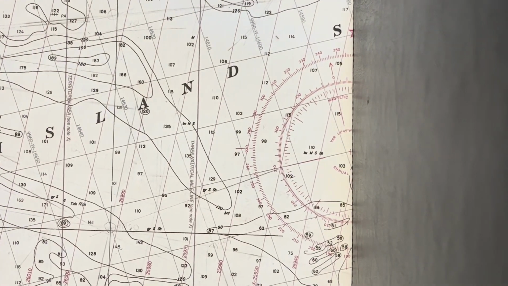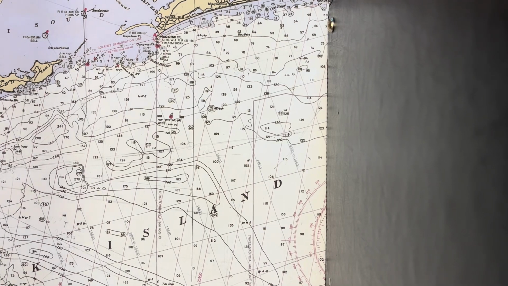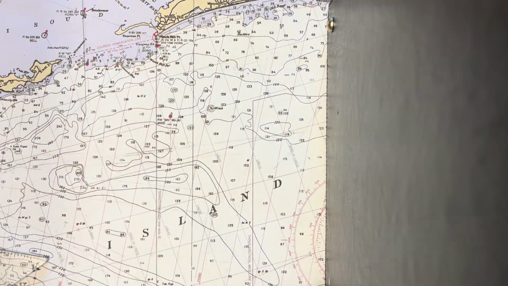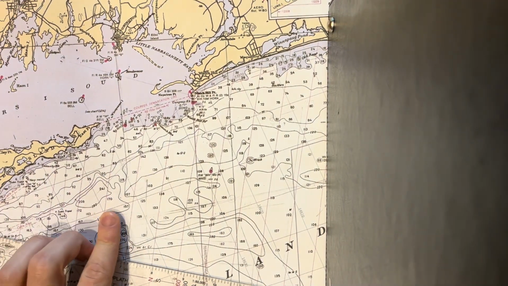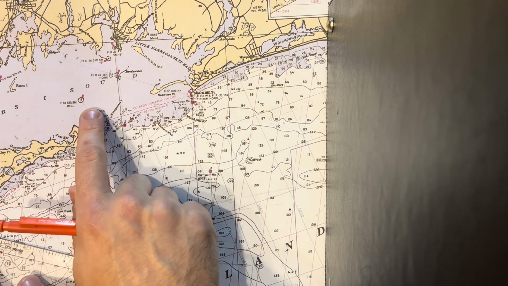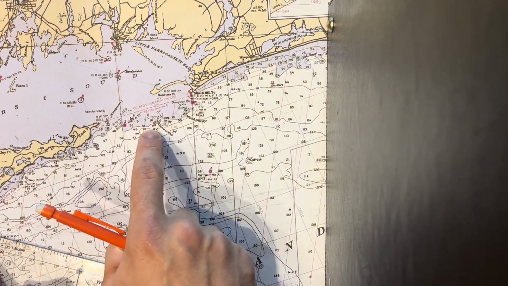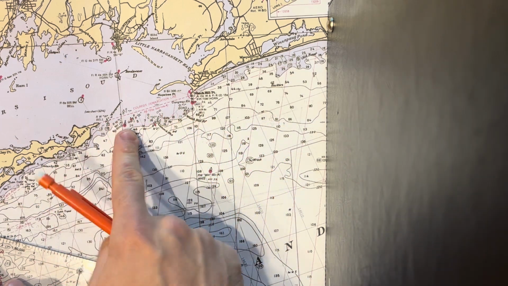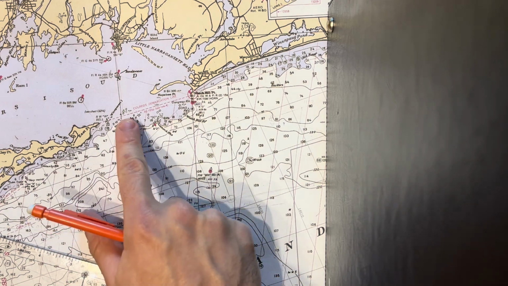Let's try another one up here. So let's just do 3 bearings here. So let's say you're over here near Fisher's Island, and you take 3 bearings off of these various lights. Remember, you never want to take a bearing or range off of a buoy because they're not stationary. You don't want to get any information off of them. They're just for navigating by eye.